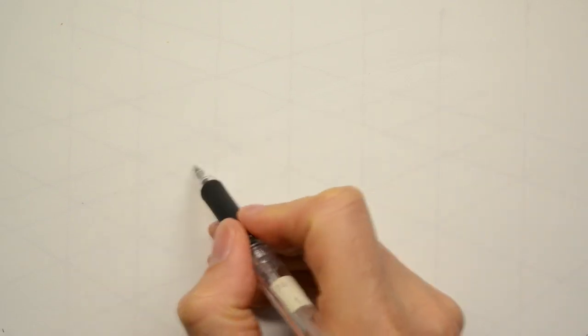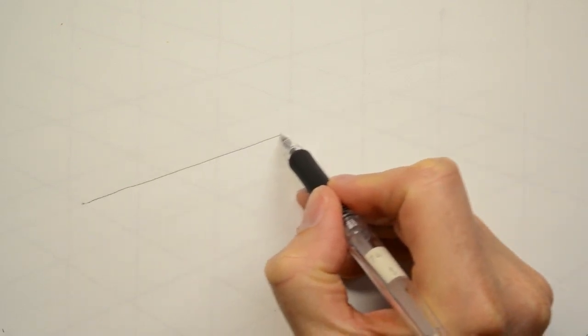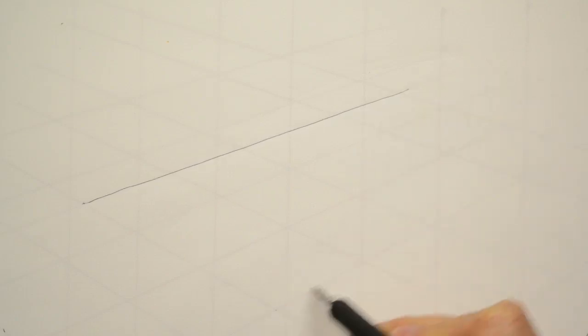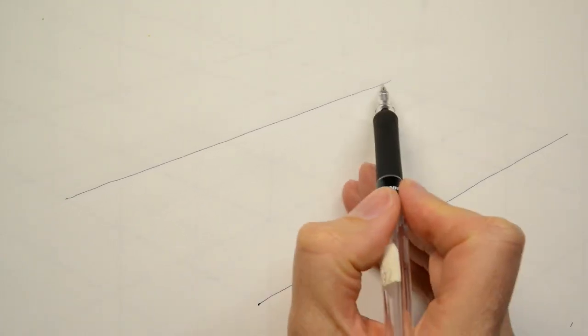Okay, this video is getting a little bit long, so I'm going to speed up this next section because it's going to be basically another XYZ section drawing example.